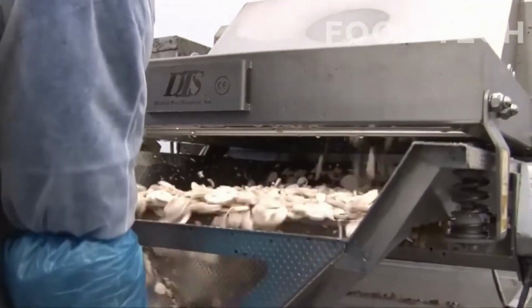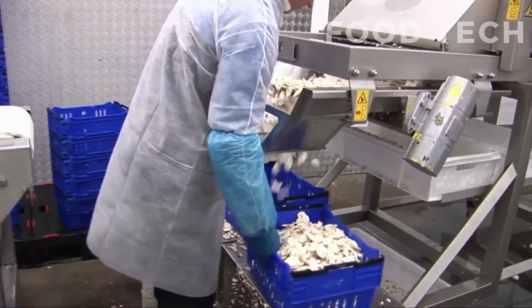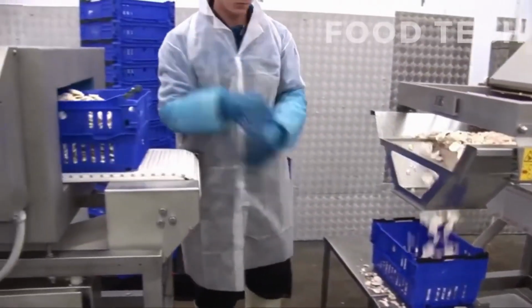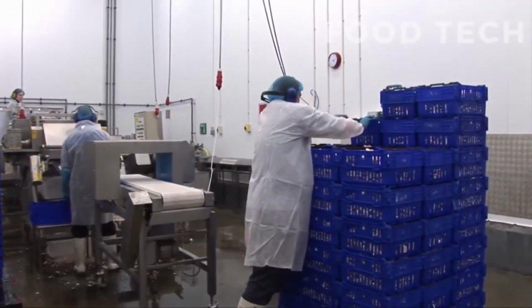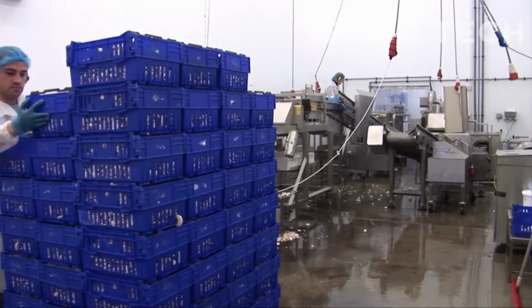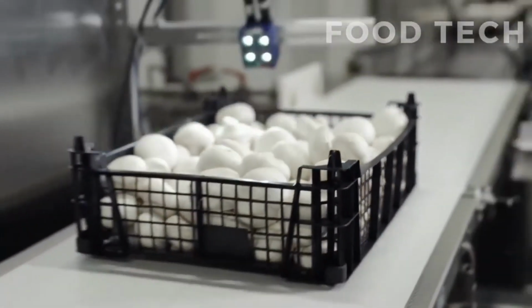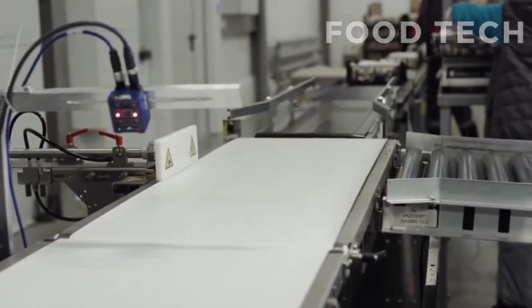Another type of mushroom washing machine is a tumbling system. In this process, the harvested mushrooms are loaded into a rotating drum or tumbler, which is equipped with nozzles that spray water onto the mushrooms from various angles. The tumbling action of the drum helps to agitate and cleanse the mushrooms, ensuring a thorough wash.